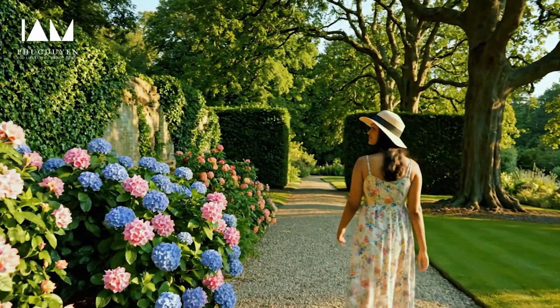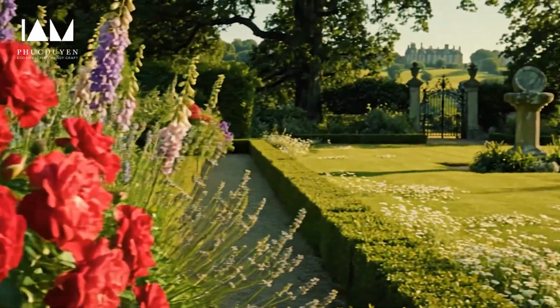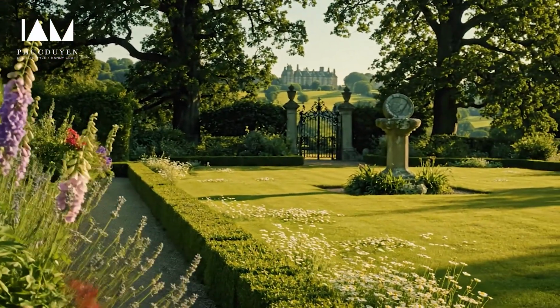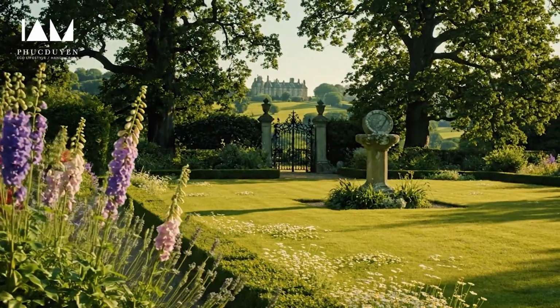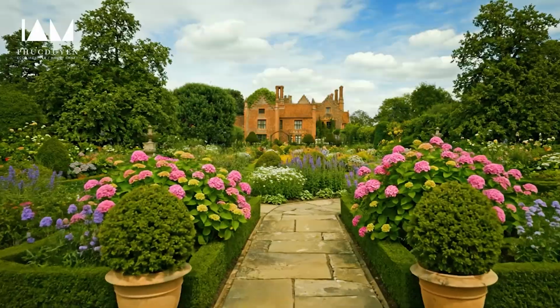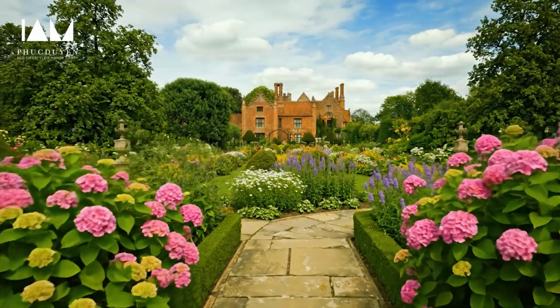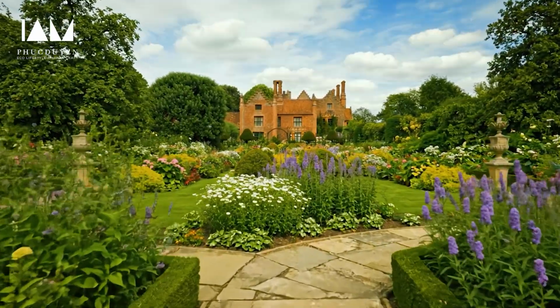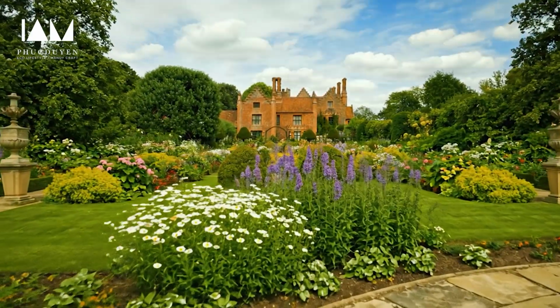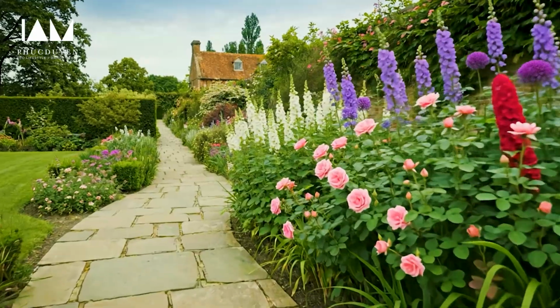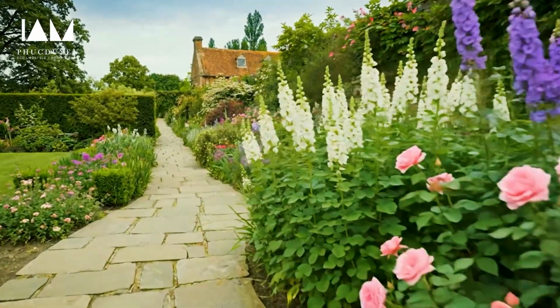Visitors do not simply observe plants, they experience depth, rhythm, and composition within the space. Each viewpoint is carefully considered so that as one moves through the garden, the scenery gradually unfolds like successive frames in a painting.